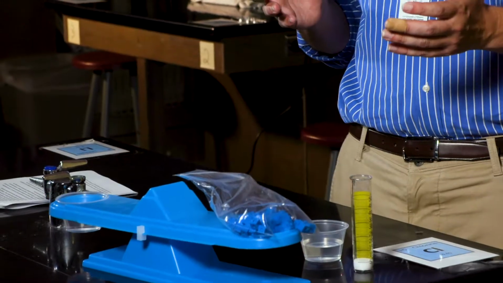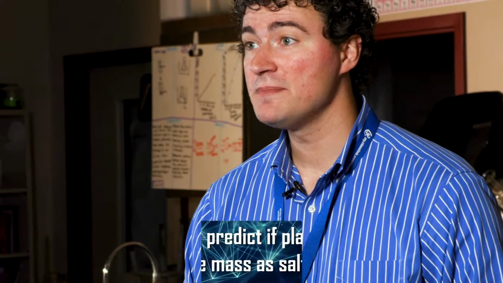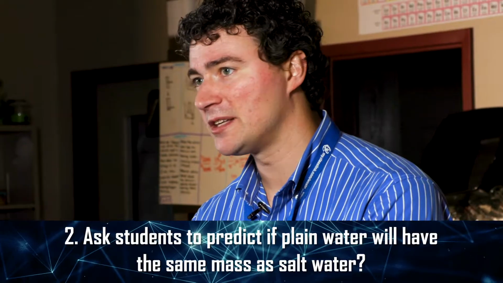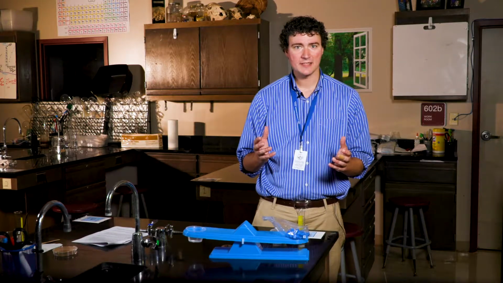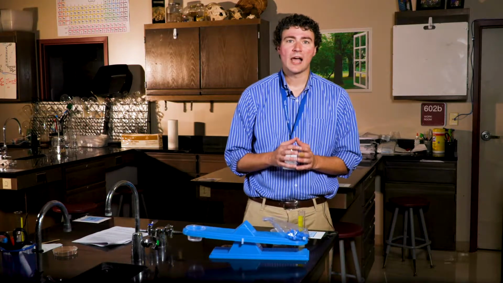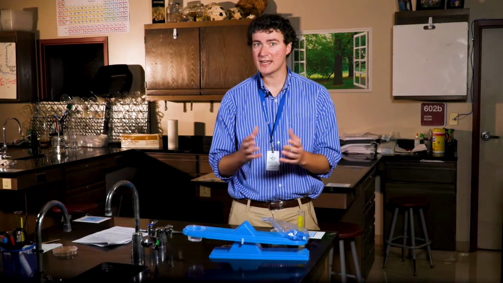After this demonstration, ask students to predict if they think a solution made with 50 milliliters of salt water will have the same mass as a 50 milliliter cup of plain water. Will it have more mass, less mass, or the same? How much of a difference is there, if there is a difference at all? How can we design a process to get this information?